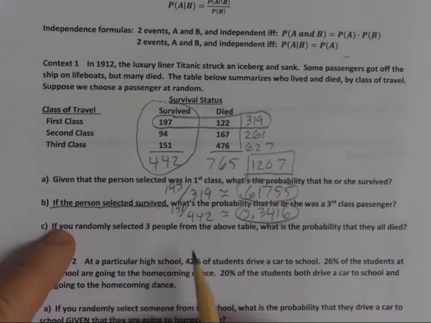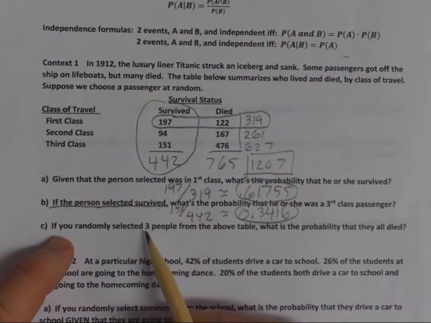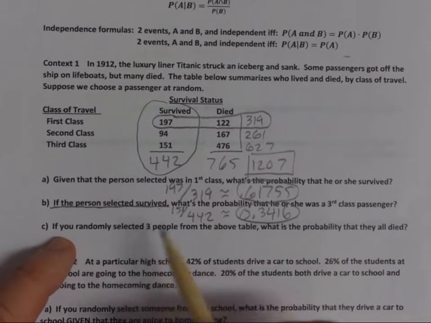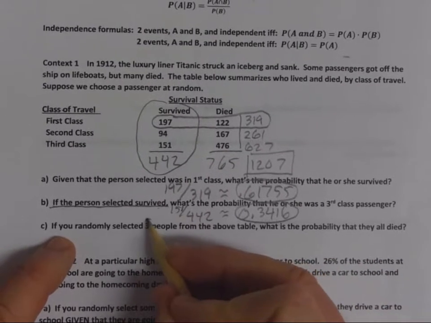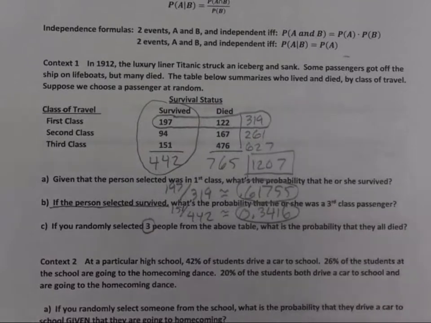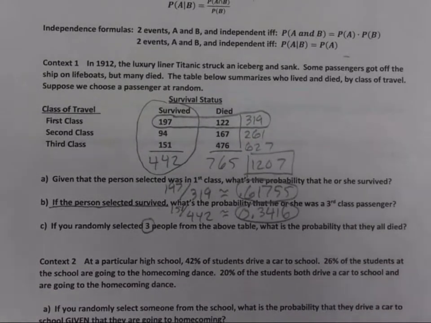Okay, then we have the concept of multiple events. Whenever it asks not just what one person, but in this case 3 people, when it's multiple events, you have to multiply your probabilities. And as we'll talk about a little bit later, the only way that you can multiply events is if you know they're independent or if you take into account their conditional nature. And I'll show you what I mean by that.